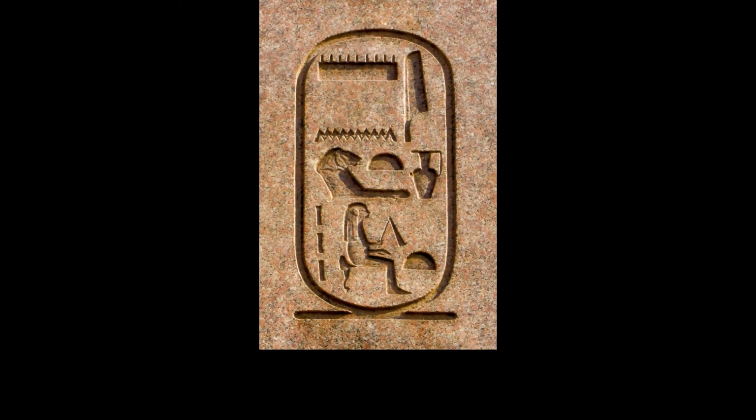So, the cartouche with the name of Hatshepsut. First of all, cartouche is a term used to indicate this oval, which contains a proper name. This particular name is carved on red granite on an obelisk in Karnak. It's actually the second tallest Egyptian obelisk after the Lateran obelisk in Rome.